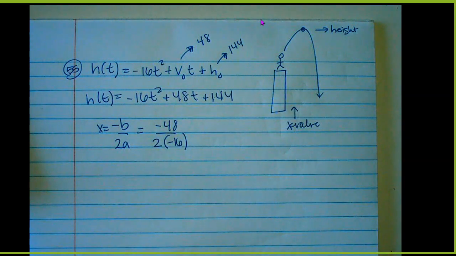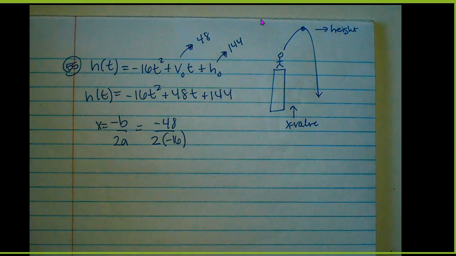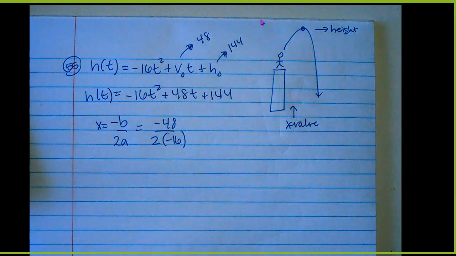So what does that mean? Negative 48 divided by negative 32. So is that like 2/3 or something? 16 goes into 48 3 times, yeah.